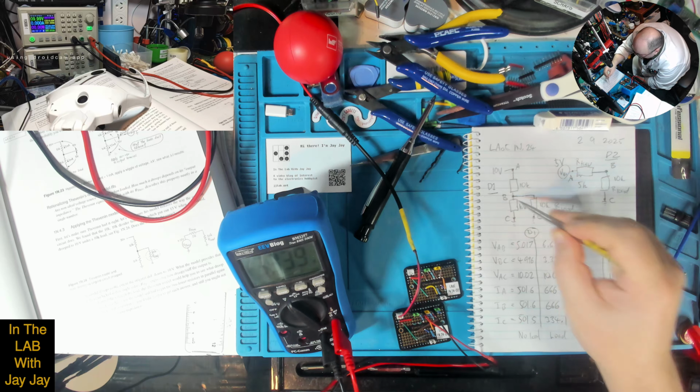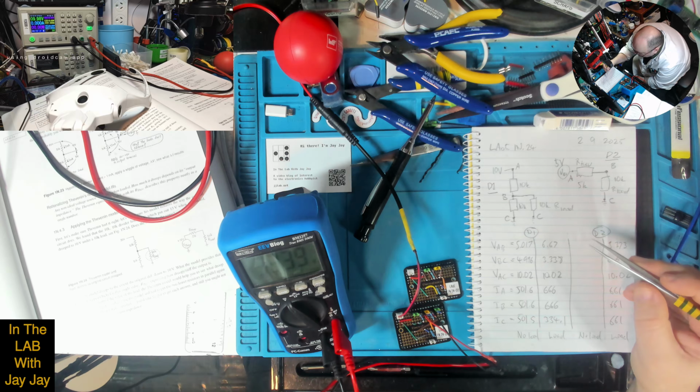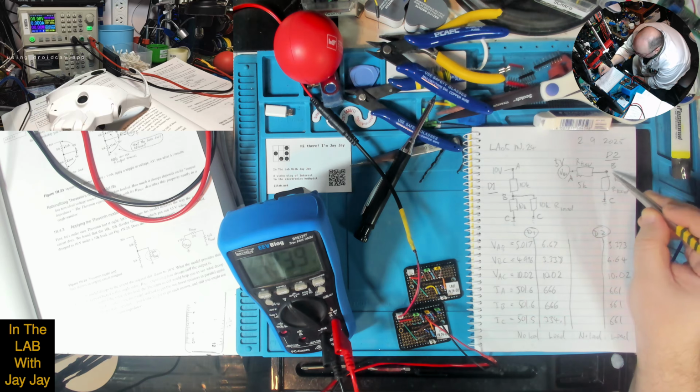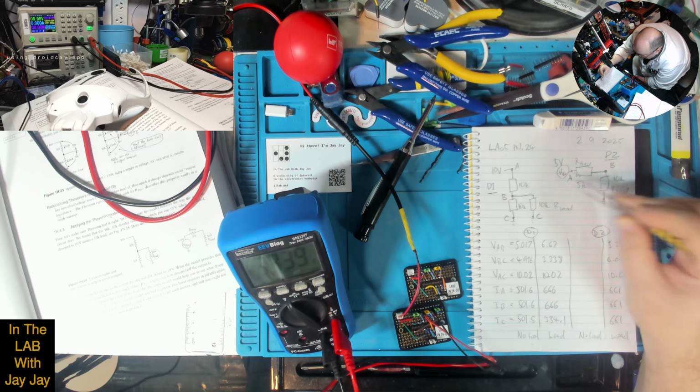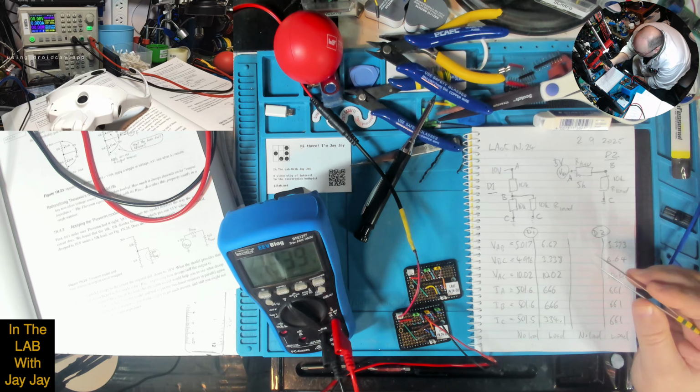So this whole thing is actually a voltage divider as well. So I think these points aren't equivalents. So actually, there you go.